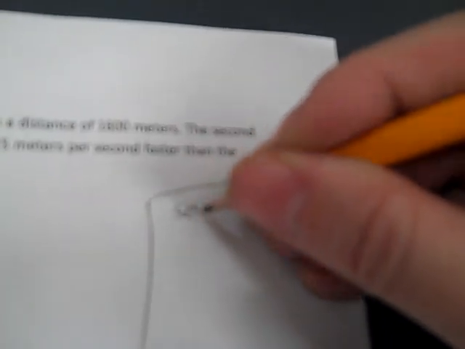Okay, so seconds, obviously a very important unit, and then the other unit is meters. So I apply X to the seconds, Y to the meters. So per. Meters per second. Well, it says faster, okay? So that means I really don't know the meters per second, but it's a velocity, so I call that V plus 5, and then the other one can be V, because it's two different speeds.